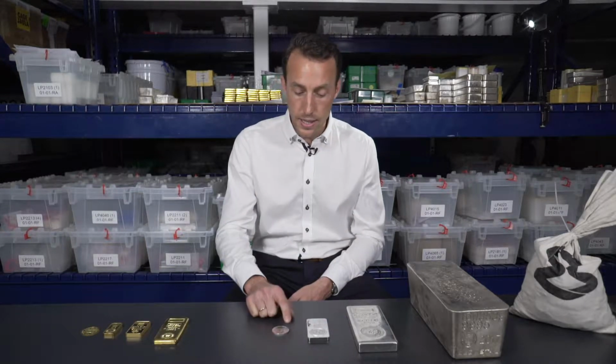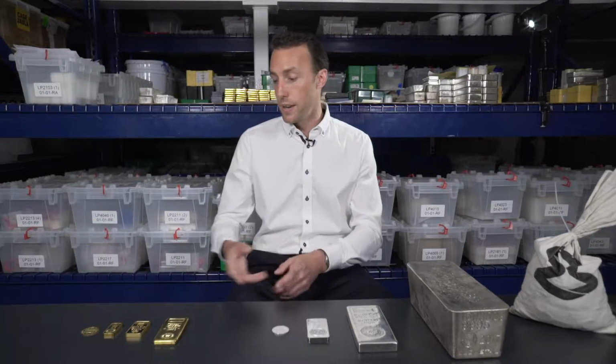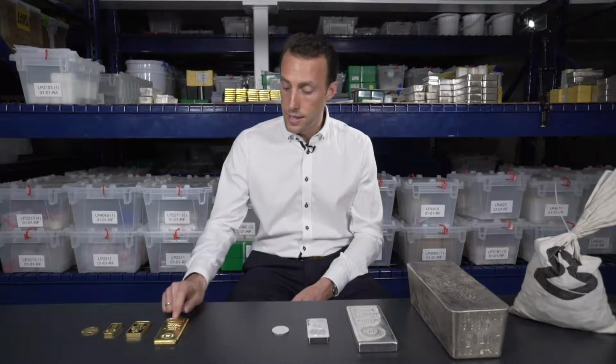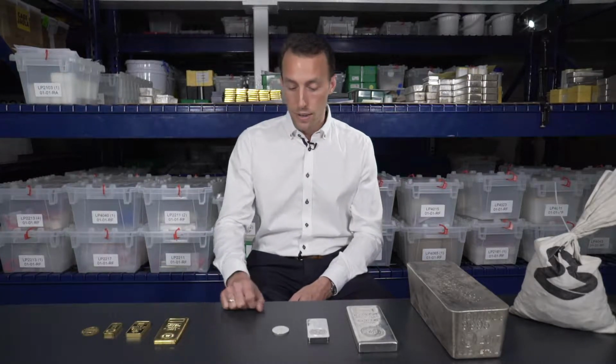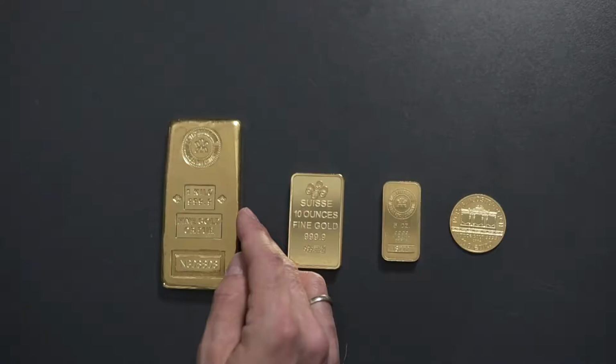The first thing is it's going to tell you who manufactured the product, whether it be the Royal Canadian Mint, whether it be PAMP Swiss. The second thing you're going to notice is that it's going to state how much the product weighs. For example, this coin weighs 1 troy ounce, and this bar over here weighs 1 kilo.